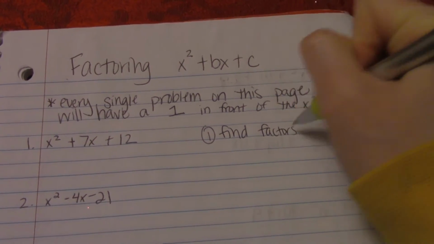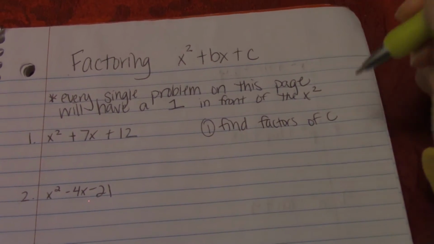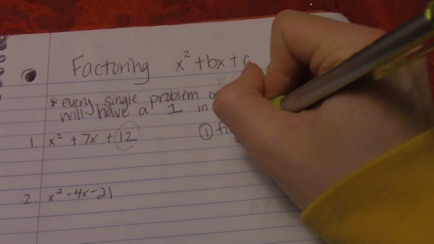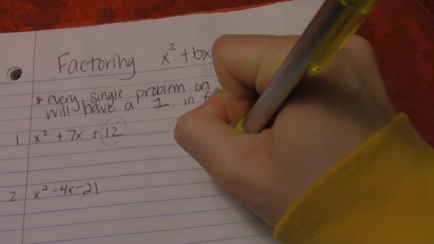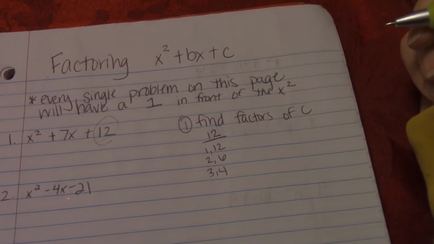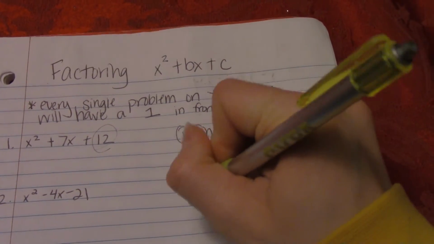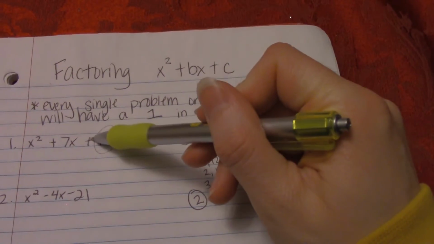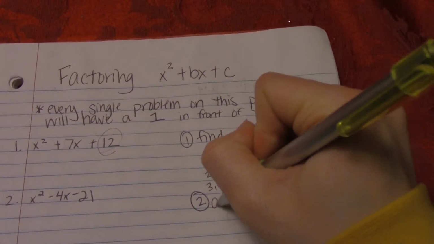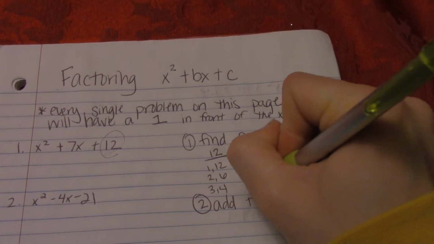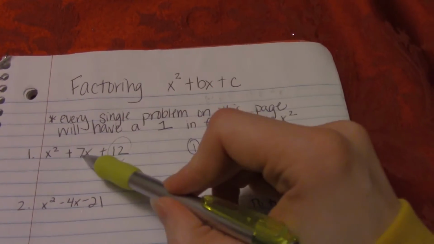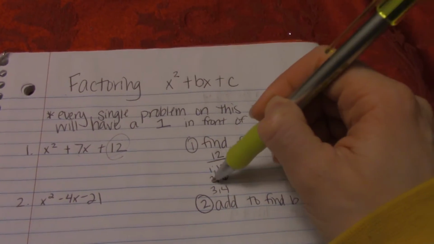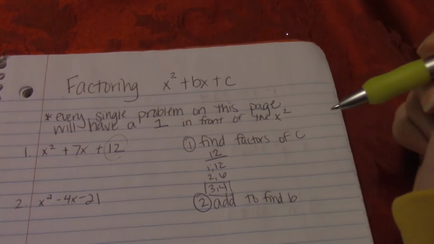factors of c, and c is the back number. Okay, so your factors of c, your 12. We have 1 and 12, 2 and 6, 3 and 4. That's step 1. Step 2 is, because this is a plus in the back, we need to add to find b. So you're going to look at this list here. We need to get to 7. Well, 1 plus 12 is not 7, 2 plus 6 is not 7, but 3 plus 4 is.